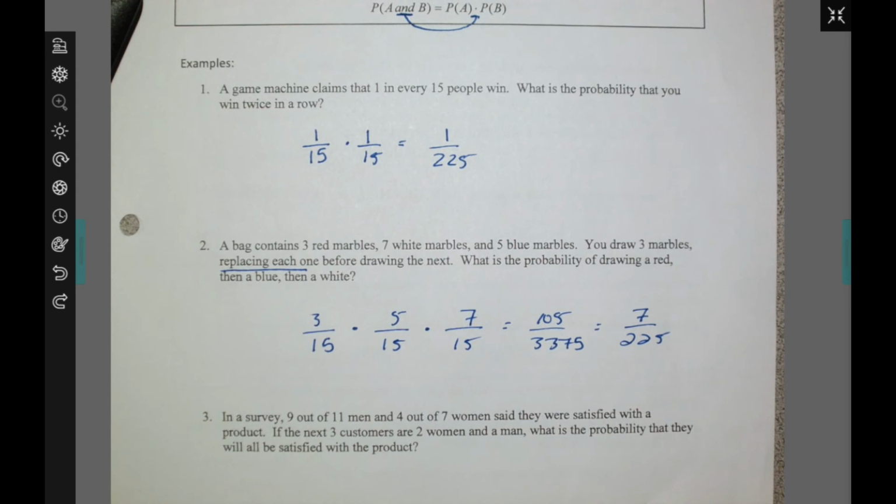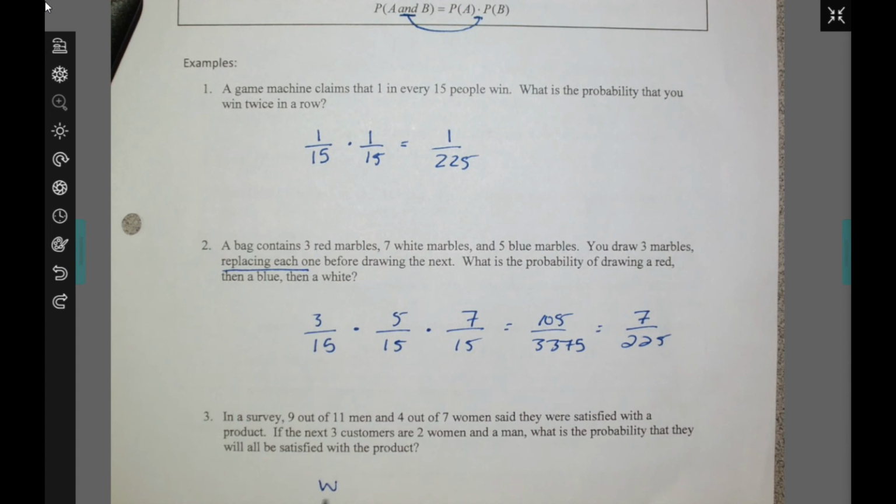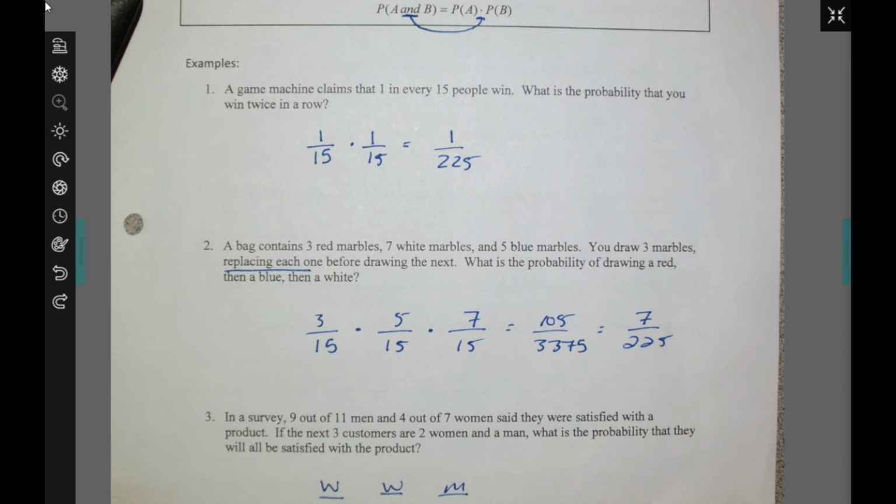All right, number 3 would be the same deal. So you go ahead finding probabilities again. The key on this one is that your first 2 probabilities need to be women. So it says, what is the probability that the next 3 customers you have are 2 women and a man? So first 2 would be women, third one would be a man. Again, you're going to multiply them all together. All right, moving on.